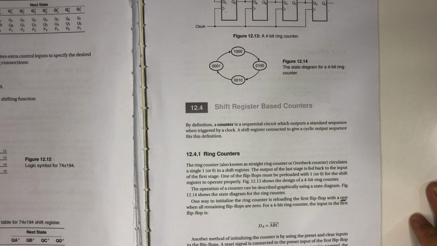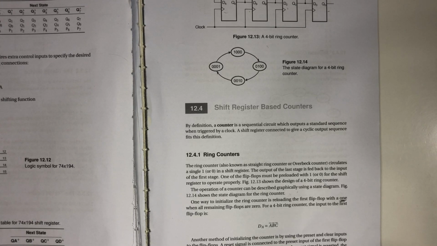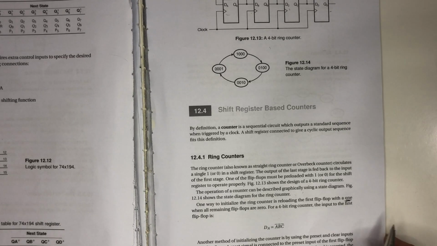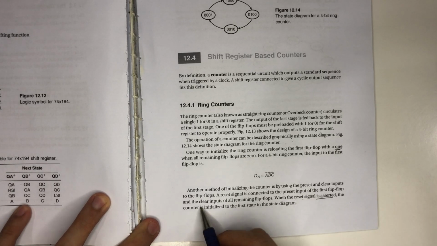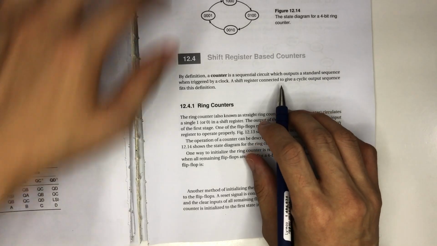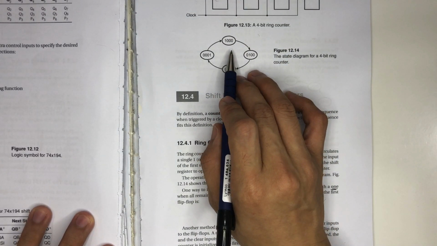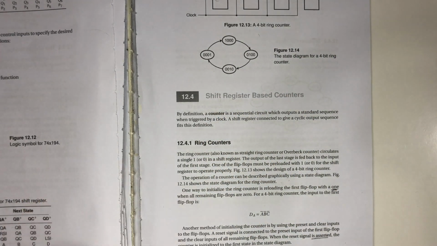Another method of initializing the counter is by using the preset and clear inputs of the flip-flops. A reset signal is connected to the preset input of the first flip-flop and the clear input of all the remaining flip-flops. When the reset signal is asserted, don't be confused about this word, the counter is initialized to the first state in the state diagram. It means the counter goes back to 1000, for example, after it finishes the circulation.